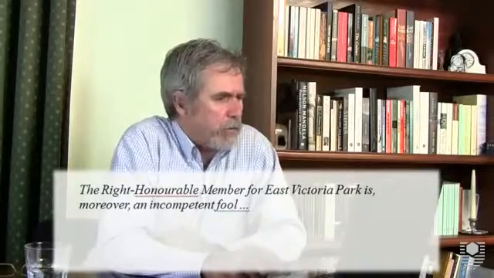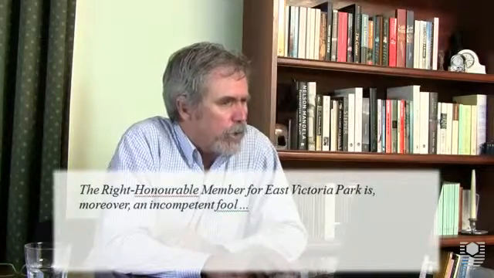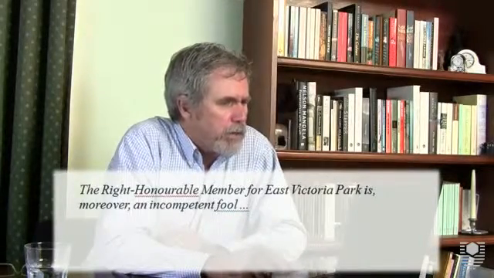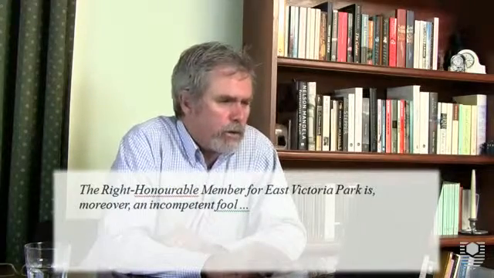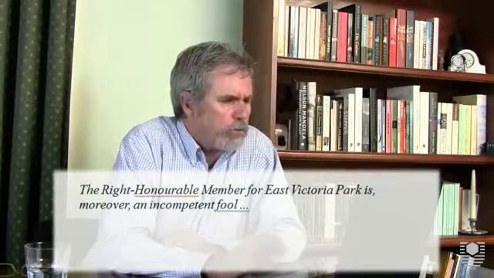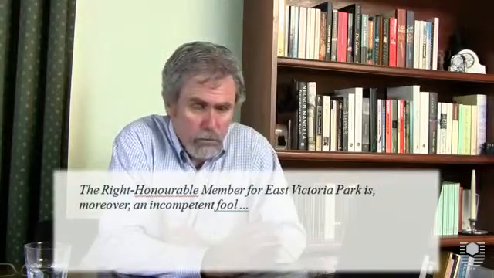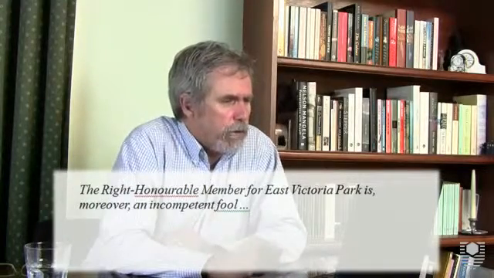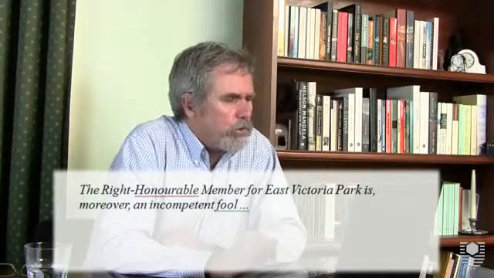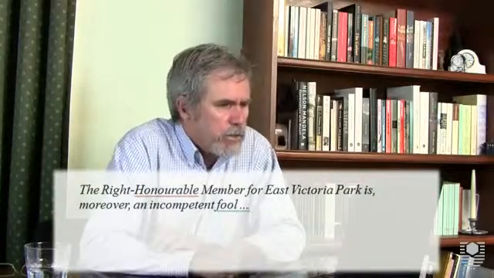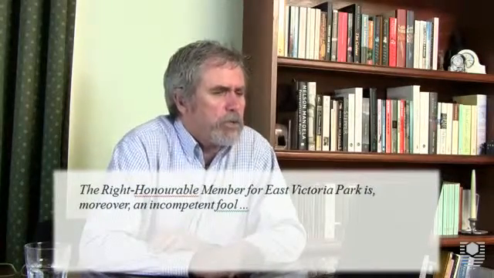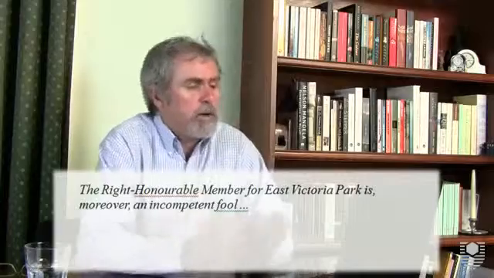Let's look at a few examples. The Right Honourable Member for East Victoria Park is, comma, moreover, comma, an incompetent fool. There is no Right Honourable Member for East Victoria Park, of course. You can see here that moreover has been dropped into that sentence, and it is separated on both sides by commas. It's being used parenthetically here.